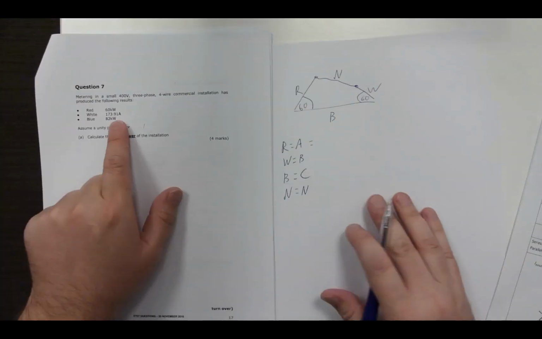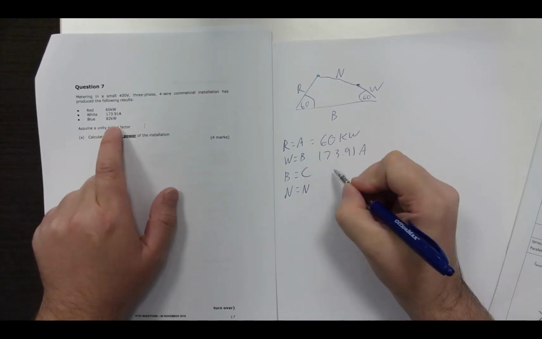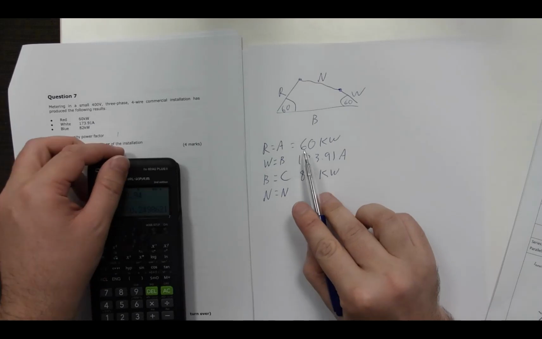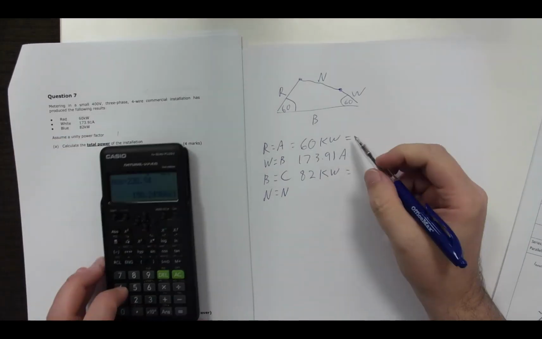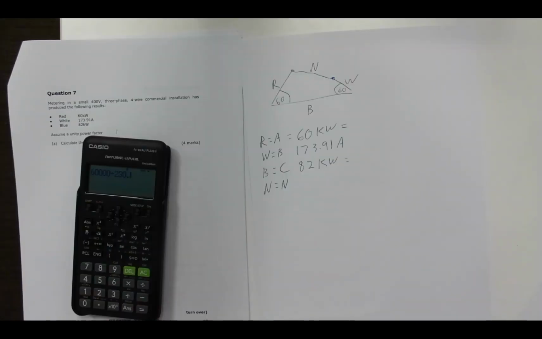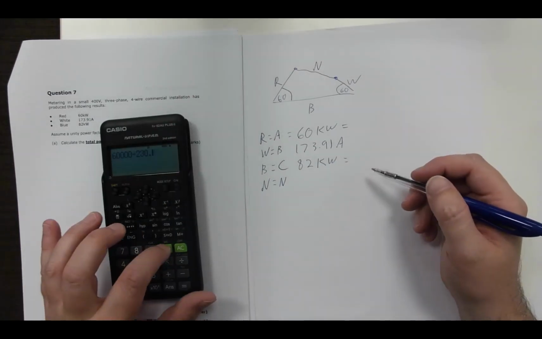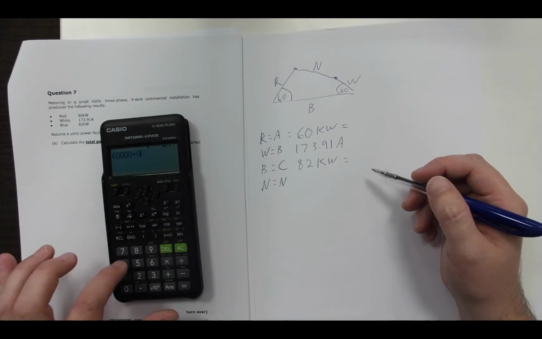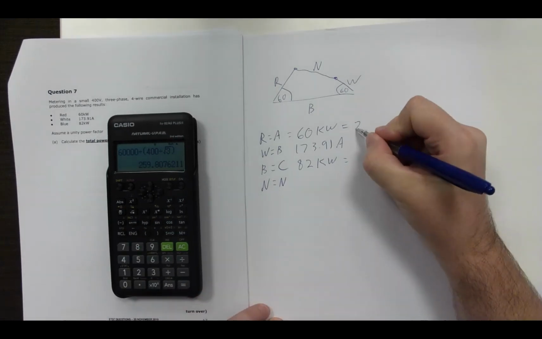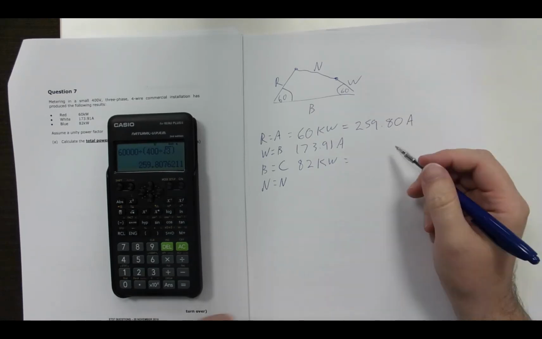we have red 60 kilowatts, white 173.9 amps, and blue 82 kilowatts. To use this formula, we have to first convert the kilowatts into amps, so 60,000 divided by 230. Let's just recalculate. So it was 400. And we get 259.80 amps.